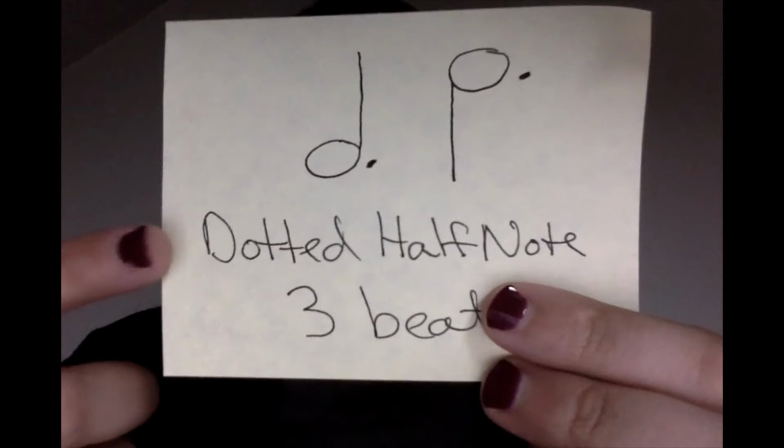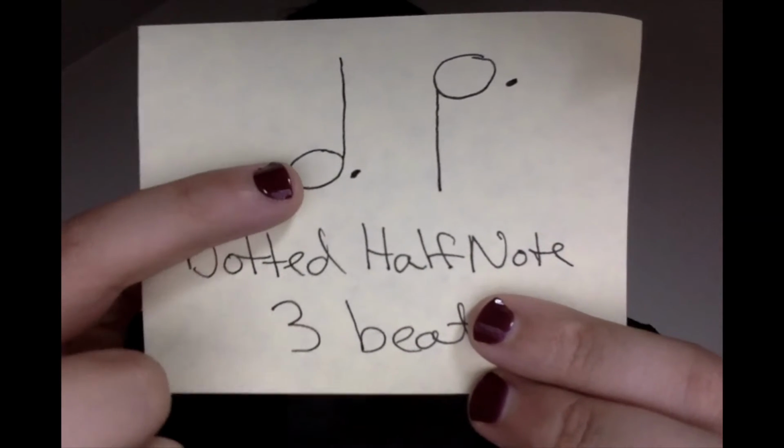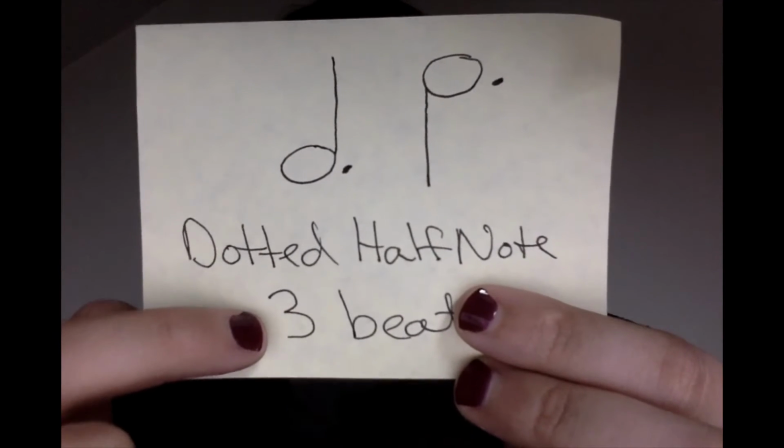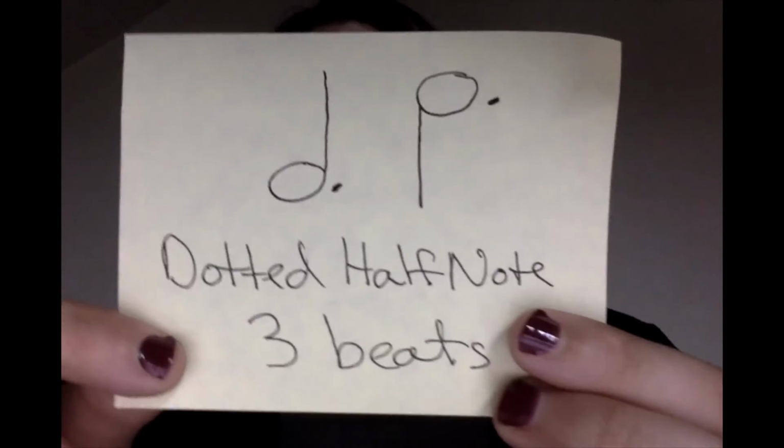Moving on, we have this thing, and it's called a dotted half note. As you can see, it's a half note with a dot next to it. This gets three beats. The way I remember this is by using this little rhyme: the definition of a dot is add on half of what you got.